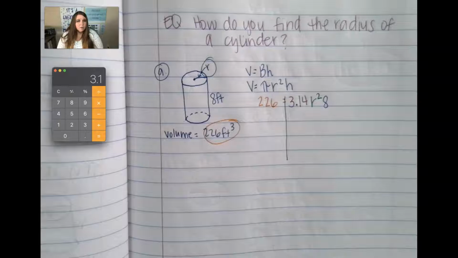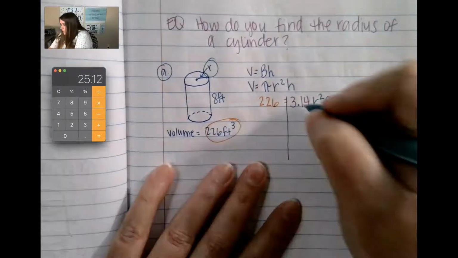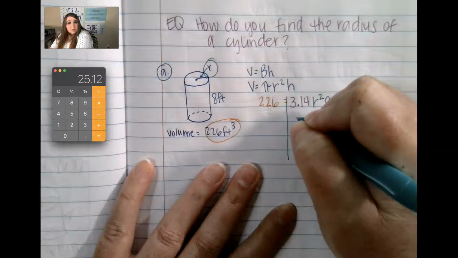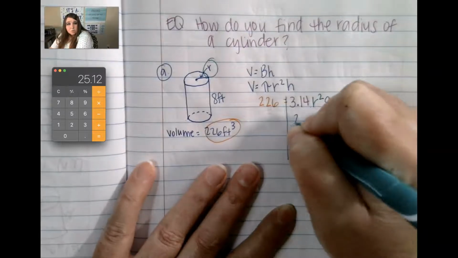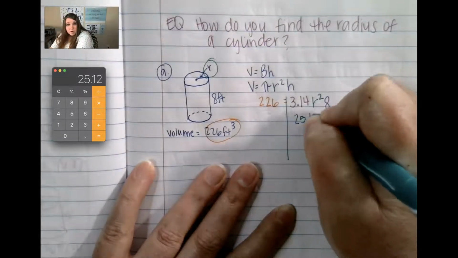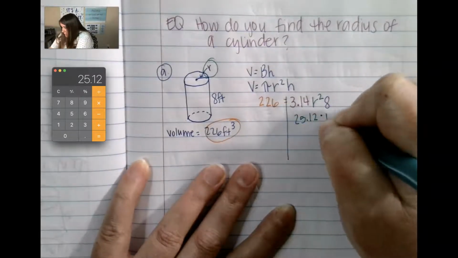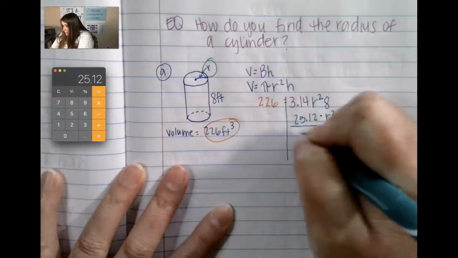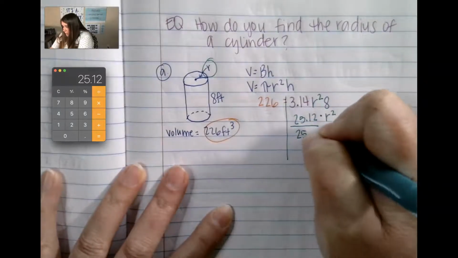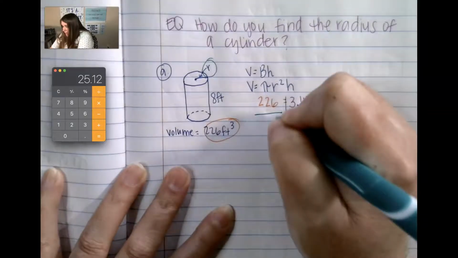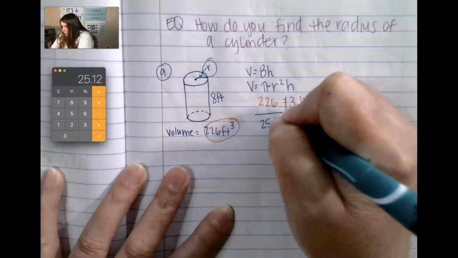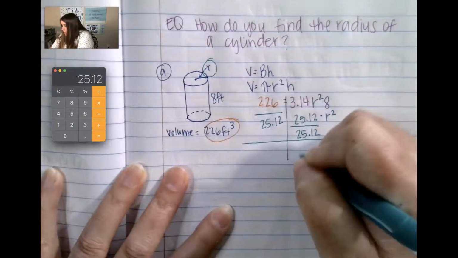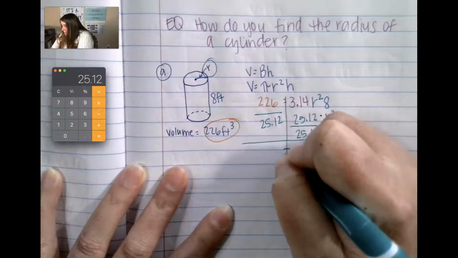When we multiply those two things, that is going to give us 25.12 times r squared. We're going to divide by 25.12 on both sides. This gives us r squared.